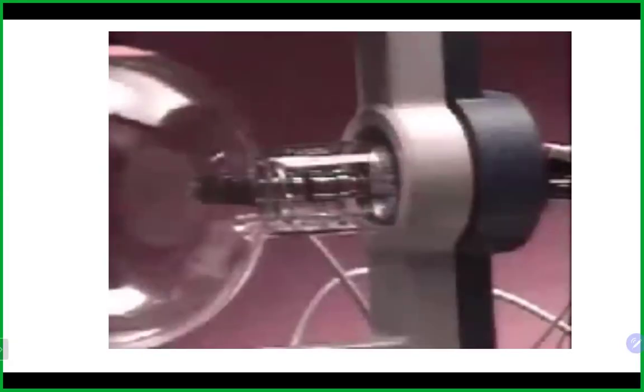A cathode ray or Crookes tube. It produces a beam of electrons.